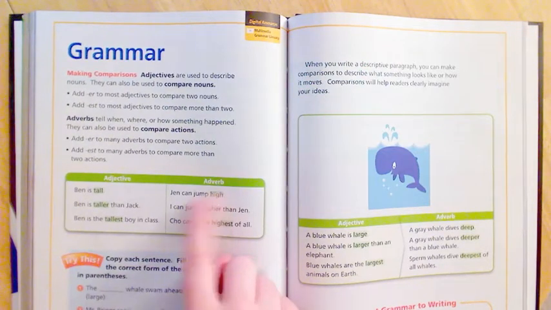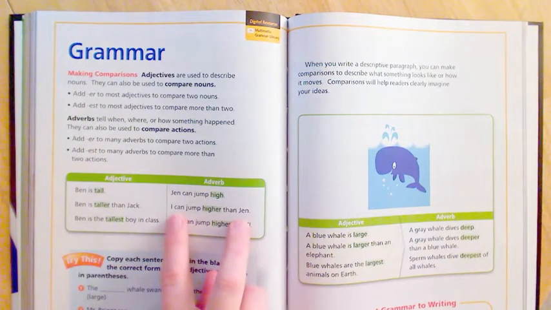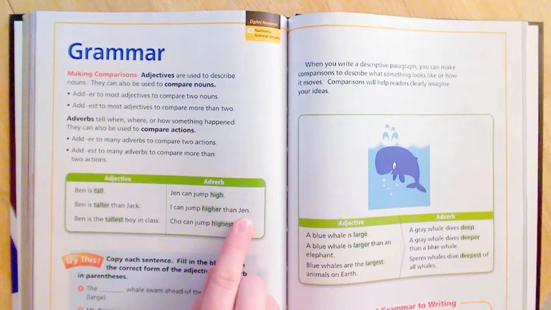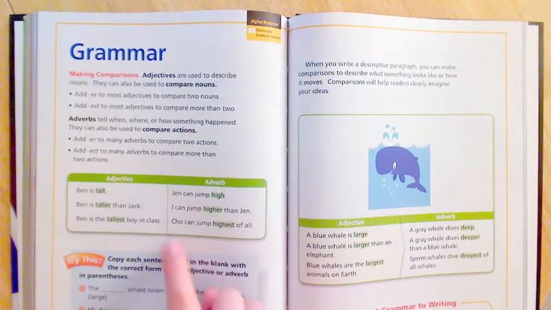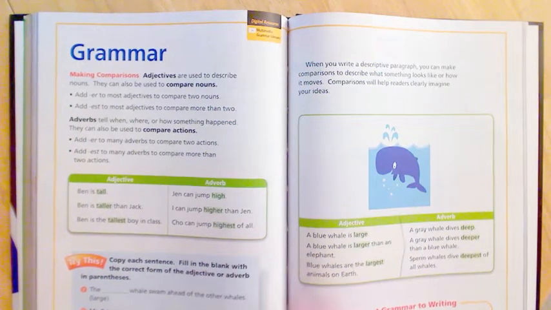For adverbs, Jen can jump high. If I'm comparing me and Jen, that's just two people, I can jump higher than Jen. And if I'm talking about all people, Cho can jump highest of all.